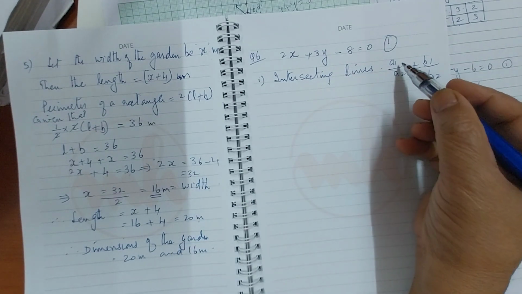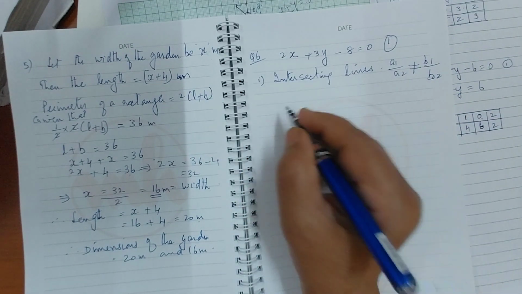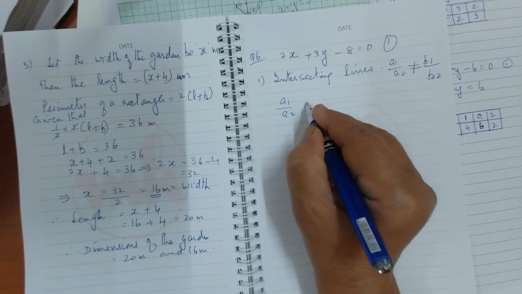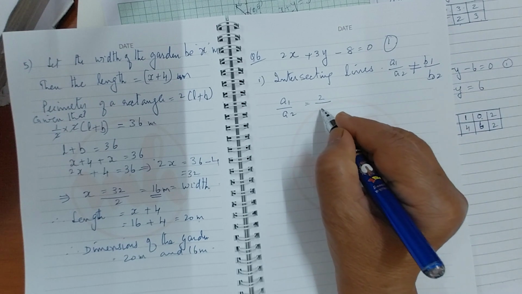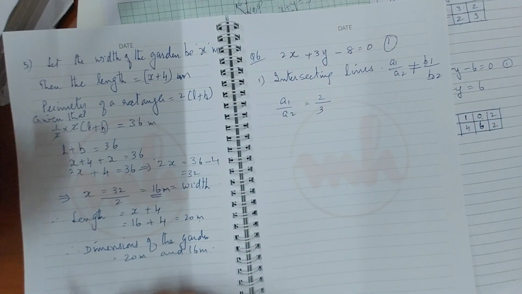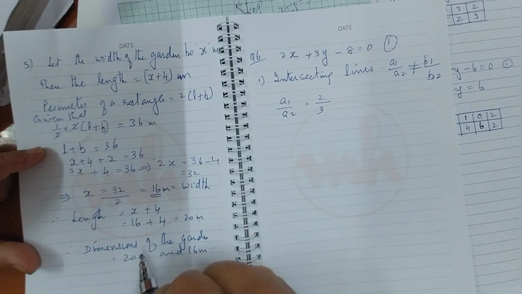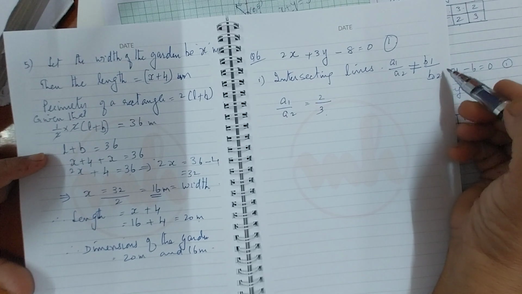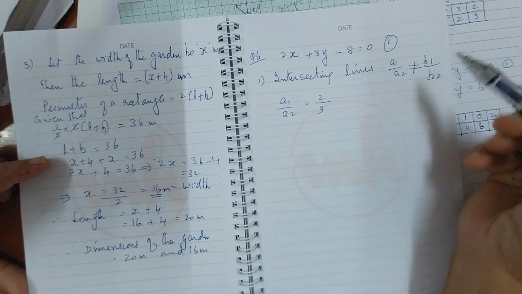Very simple. A1 upon A2. A1 is 2 here. A1 upon A2 is equal to 2 upon, you can take any value here. I am taking 3. So A2 I am taking it as 3. Then, now we should find out B1 upon B2 such that it is not equal to 2 by 3.